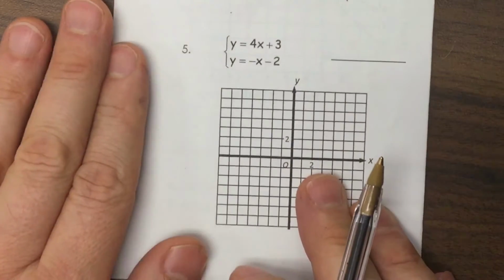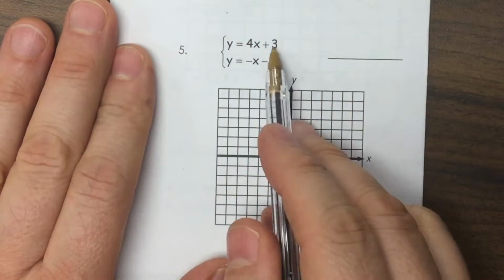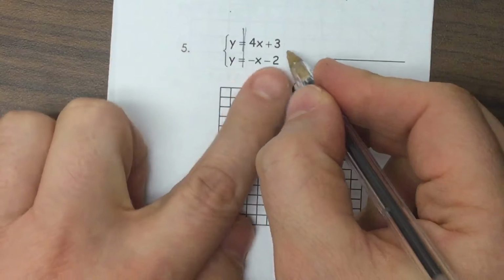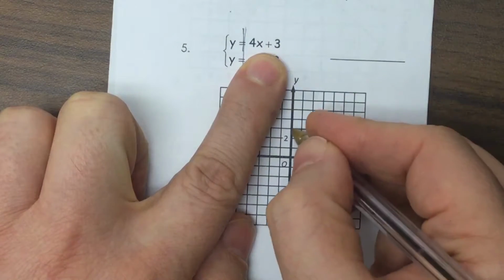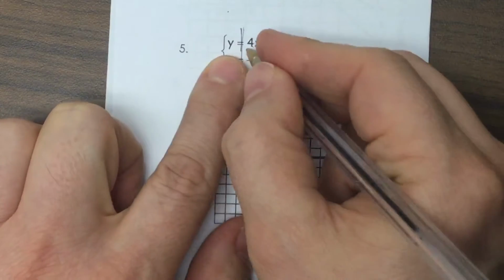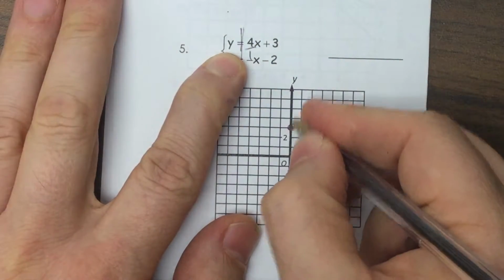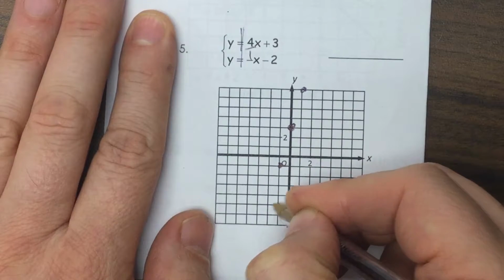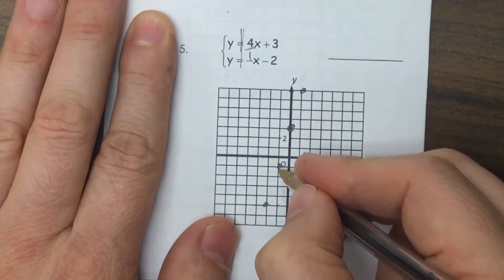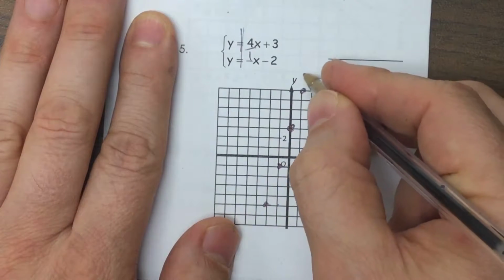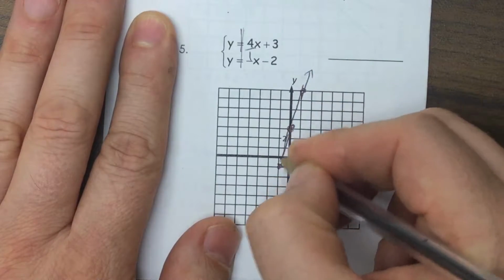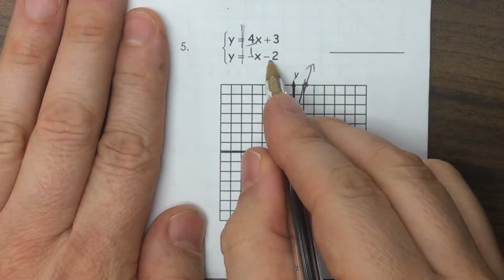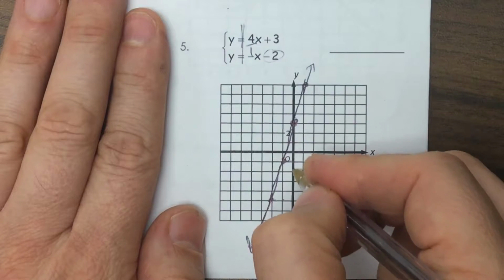All right, number 5. That was number 3. Oh, good news. These are all in slope-intercept form. y is already by itself on both of them. So it's easy to graph these. This first one, my y-intercept is plus 3, or up 3. My slope is 4 over 1. So starting here, up 4 over 1, and then I can go down 4, left 1, down 4, left 1, and so on for that one. Okay. So there we are. That's the first line.